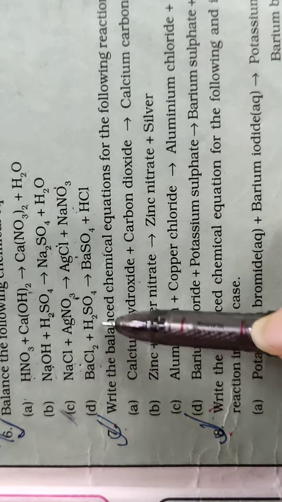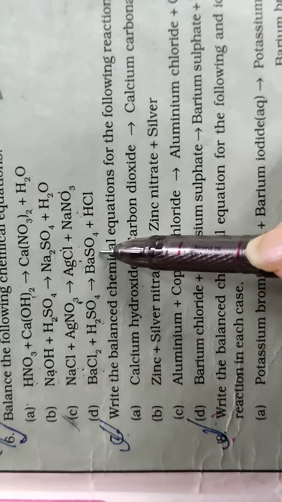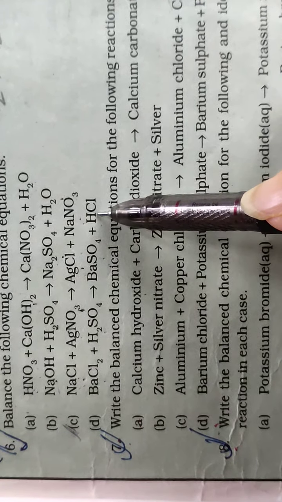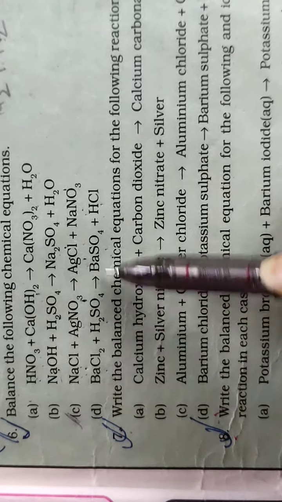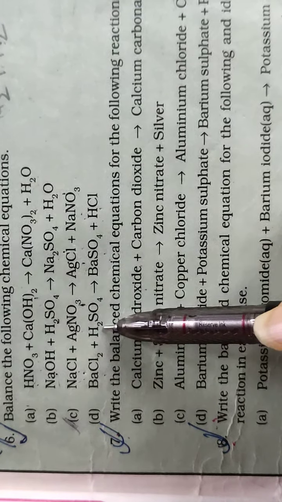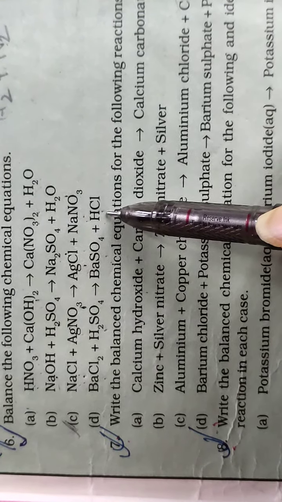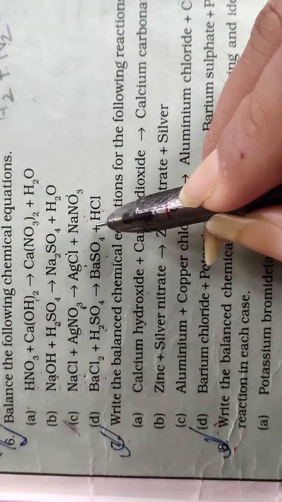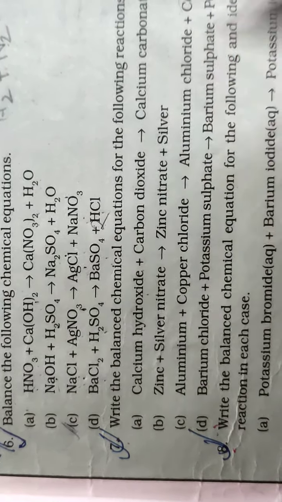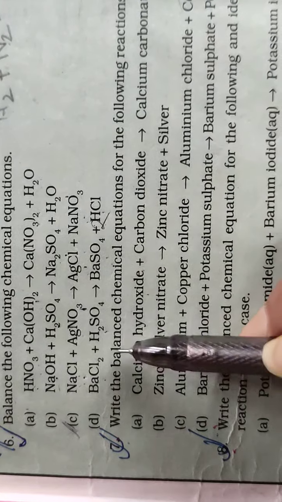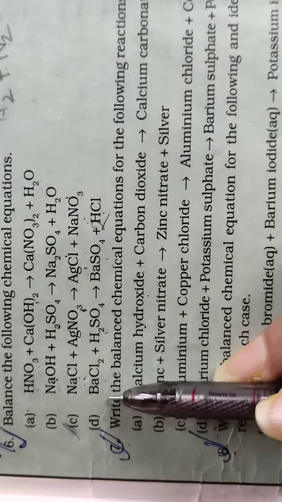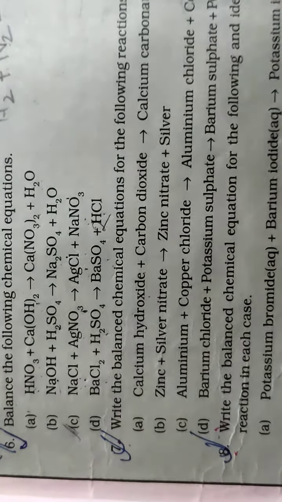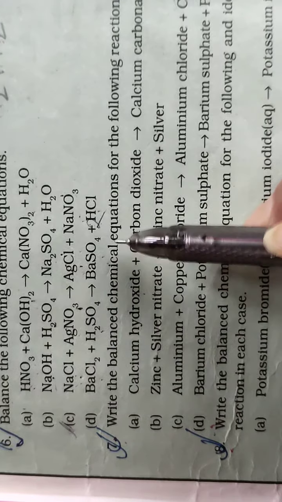Barium chloride BaCl2 reacts with sulfuric acid to form barium sulfate and hydrochloric acid. So here the number of barium is 1, hydrogen is 2, and here hydrogen is 1. So you just put here the digit 2. Then the numbers of atoms in the reactant and product will be balanced.